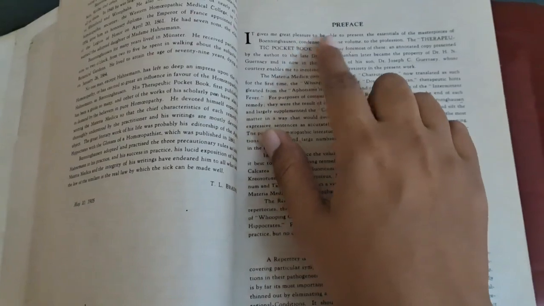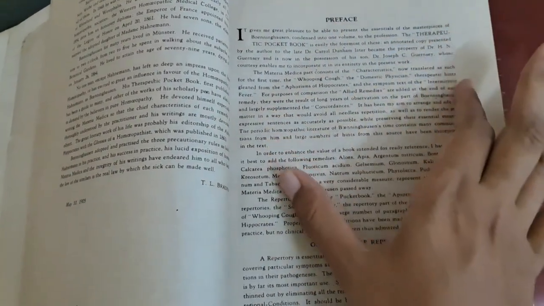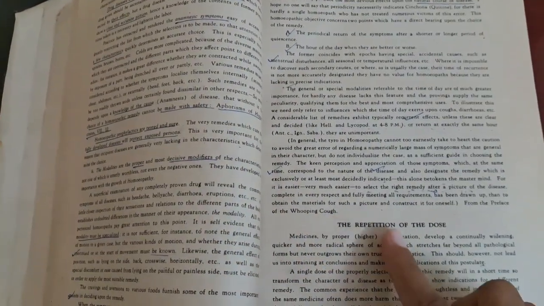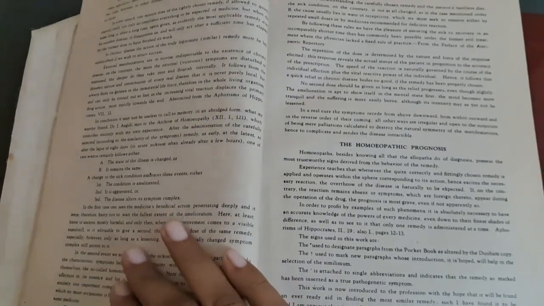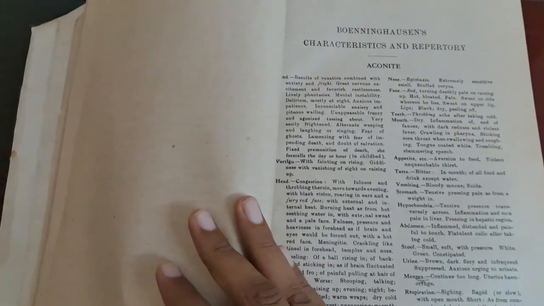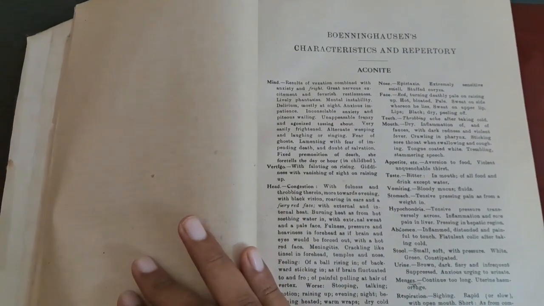You can see this is the preface. So in the preface you can see the preface proper, then on the use of repertories, then repetition of the dose, the homeopathic prognosis. So this is how the preface is divided into 4 different parts.